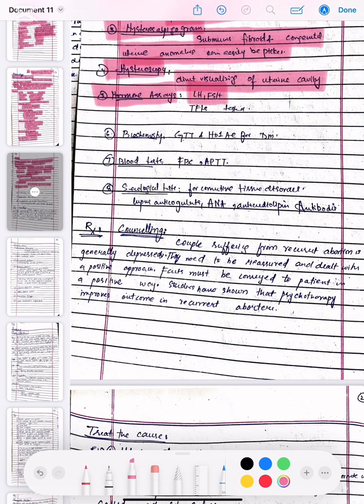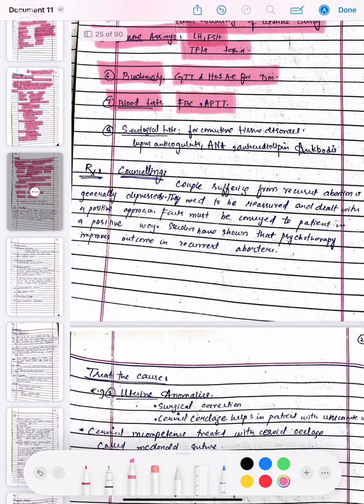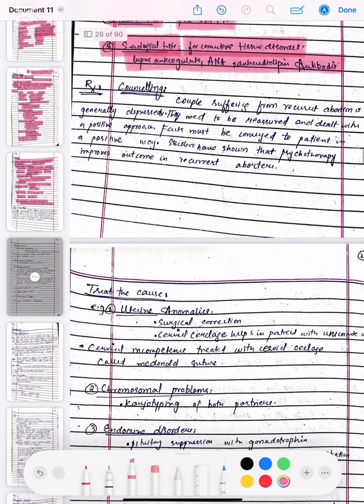There is luteinizing hormone and follicle stimulating hormone, and thyroid function tests are done. Biochemistry is done for glucose tolerance test and HbA1c for diabetes mellitus. Blood tests are done, that is FBC, APTT. Serological tests are done for connective tissue disorders and lupus anticoagulant and ANA or anticardiolipin antibodies. Then we will do the treatment.